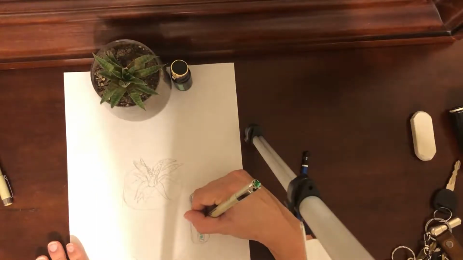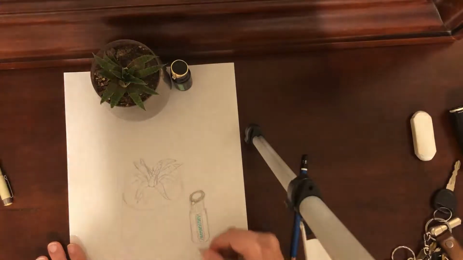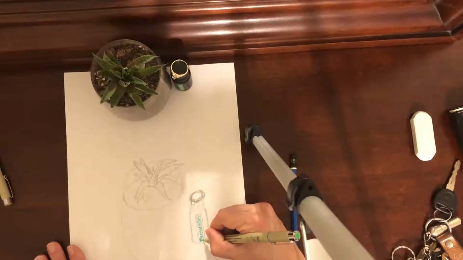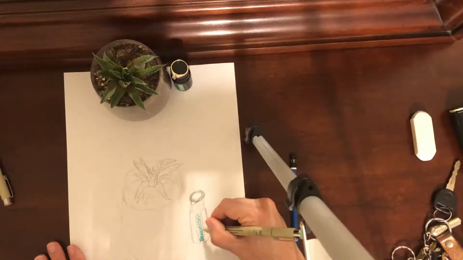I'm trying to do block letters because the sign behind it is the teal color, not the letters. Oh yeah, got them to fit. Okay, and then I'll color in behind it. So I have color.